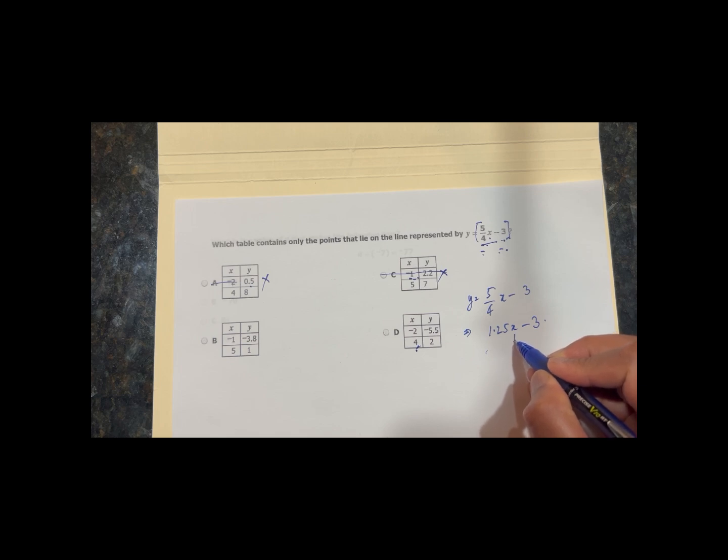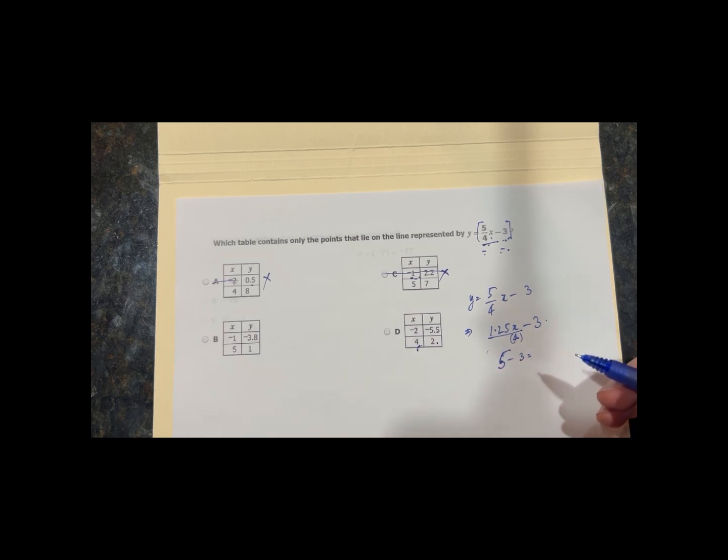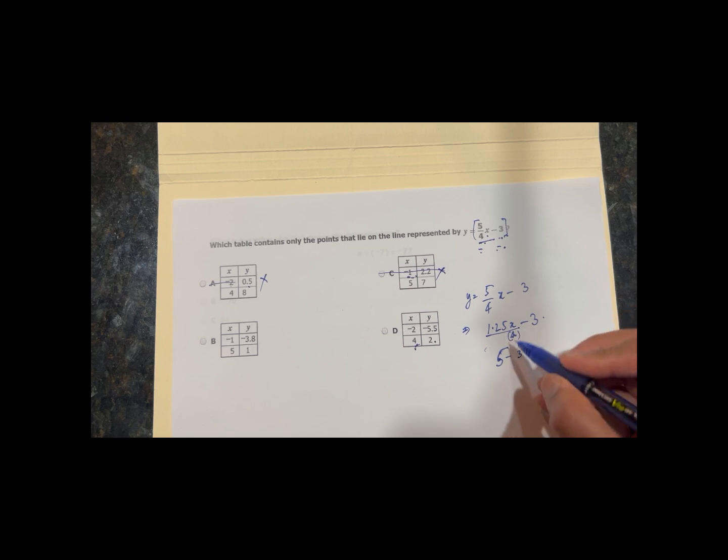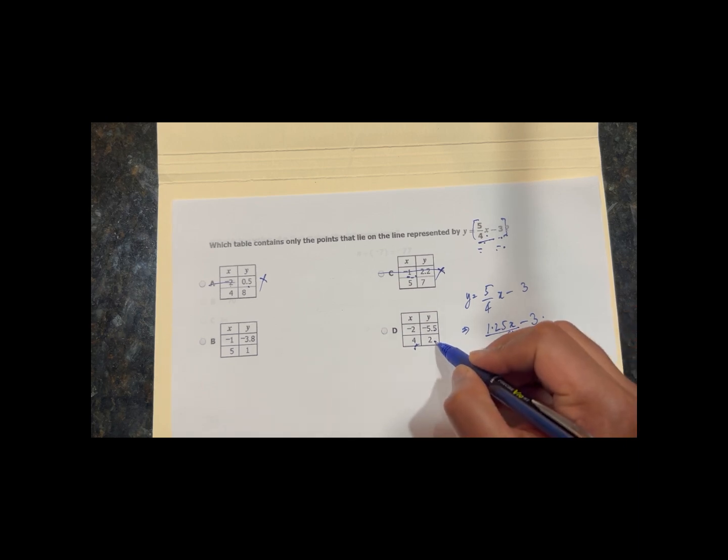If I do this for 4, that's 6. 6 minus 3 is 3. That's not going to work. Am I making any mistakes here? No, sorry. 1.25 times 4 is 5, not 6. Duh. Sometimes it's good to just check with the calculator. So 5 minus 3 is 2, so this works.